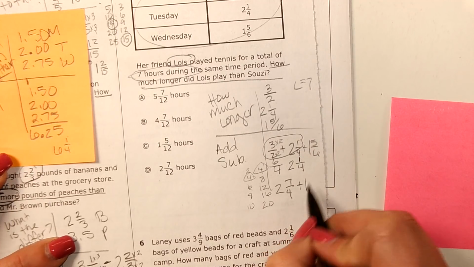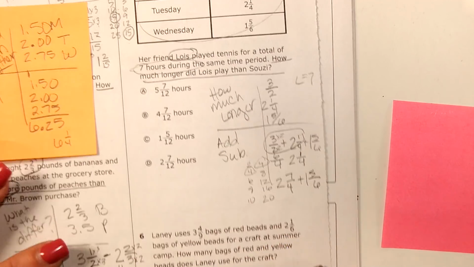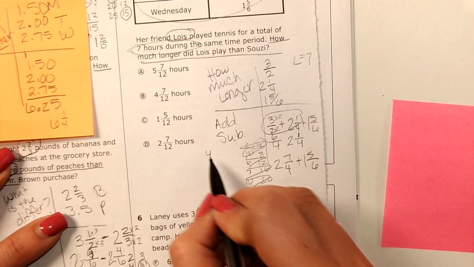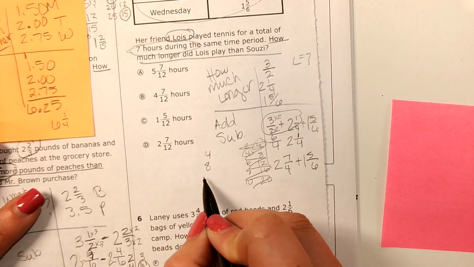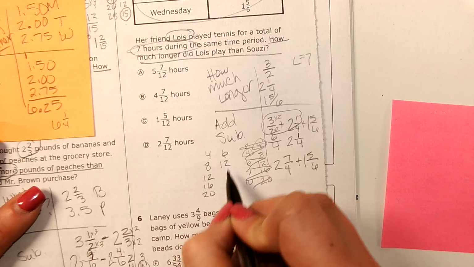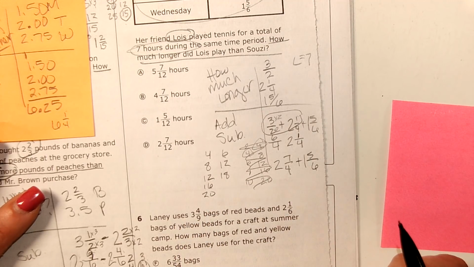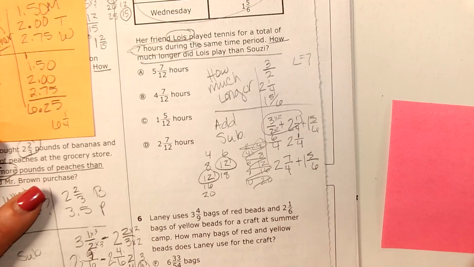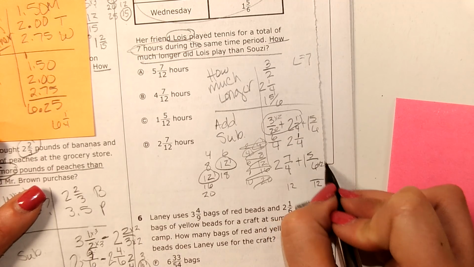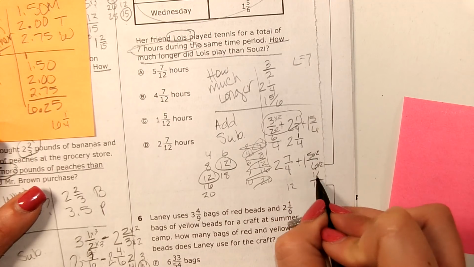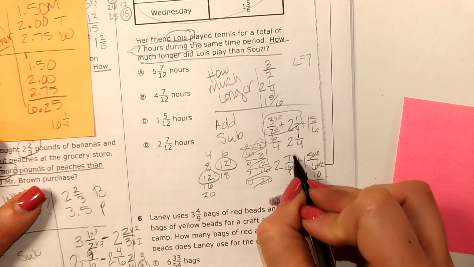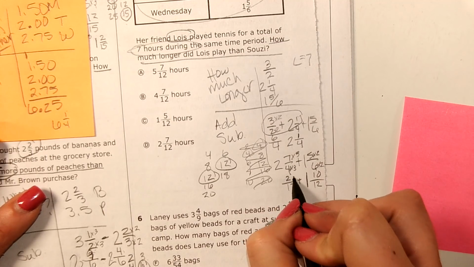Now I'm going to add the 1 5/6. Common denominator between 4 and 6. Well, I know my multiples of 4 are 4, 8, 12, 16, and 20. My multiples of 6 are 6, 12, 18. When you find one that goes into it, you can stop. I know it's 12. What did I do to 6 to make it 12? I times it by 2. What did I do to the bottom? I do to the top. What did I do to 4 to make it 12? I times it by 3. What did I do to the bottom? I do to the top.